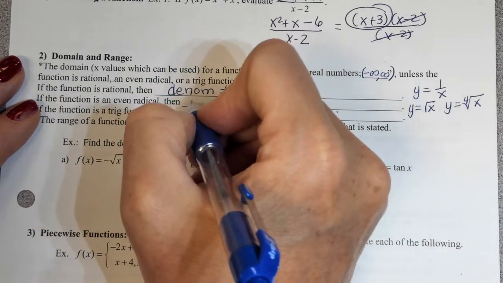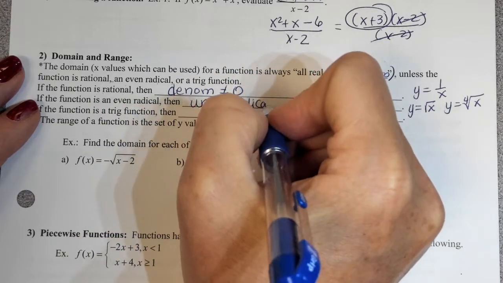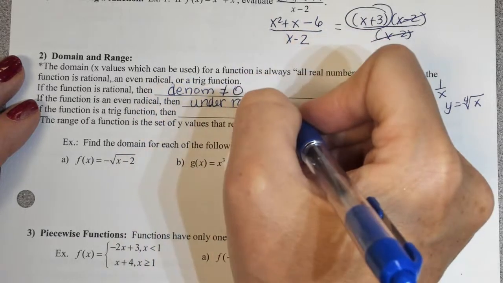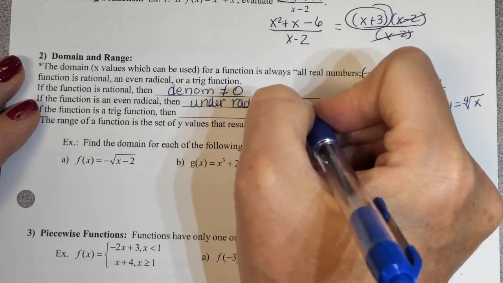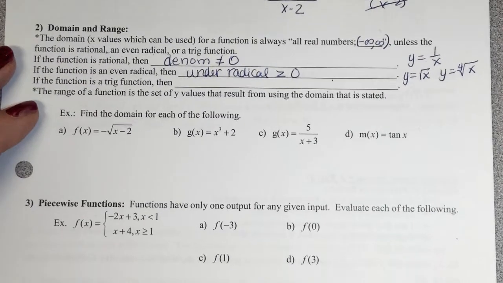So what would I say then? Under the radical must be what? Right? So I'm going to write it this way. Must be greater than or equal to 0. That's how we would set it up. We'll do one of those in a minute.